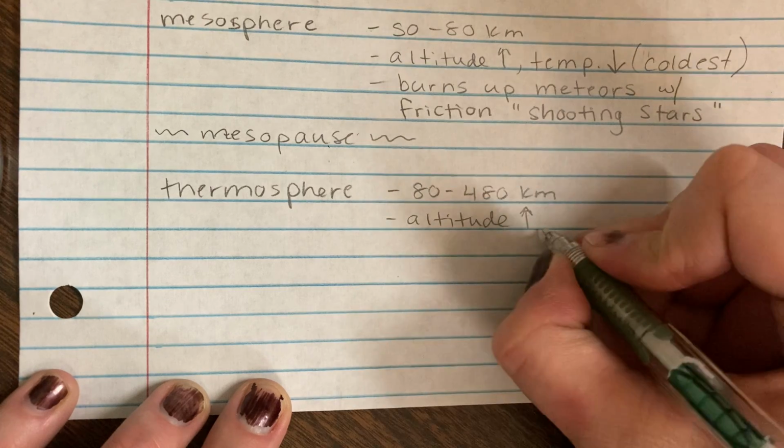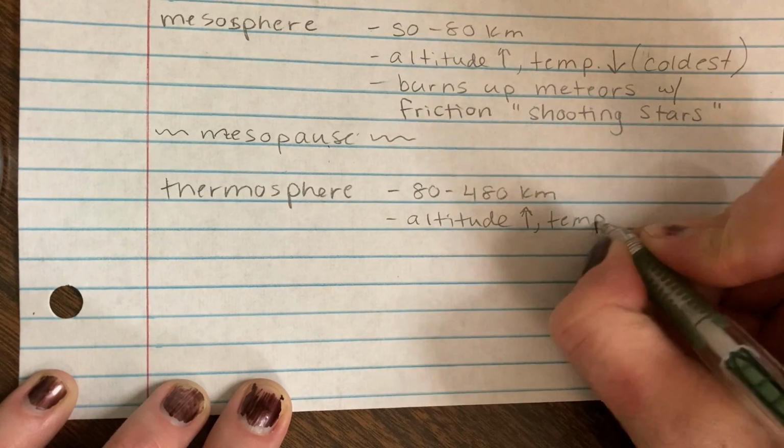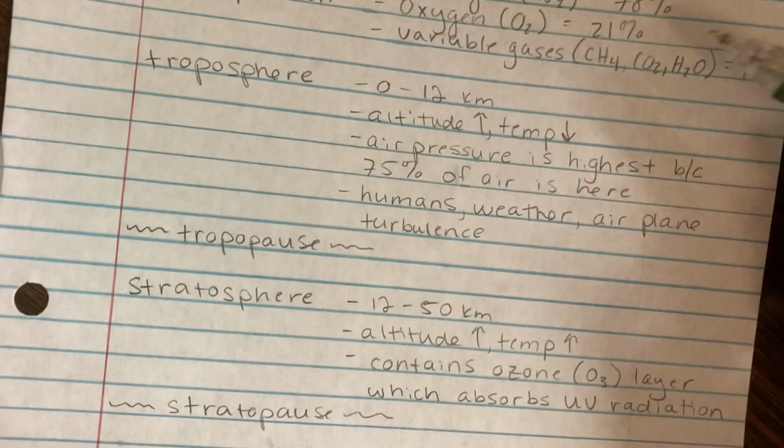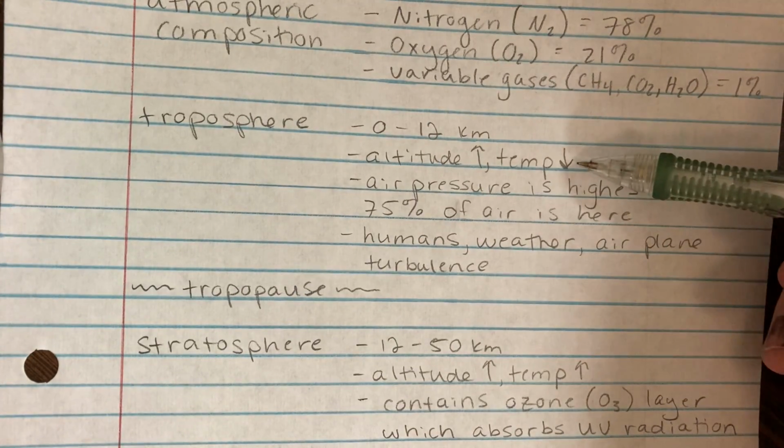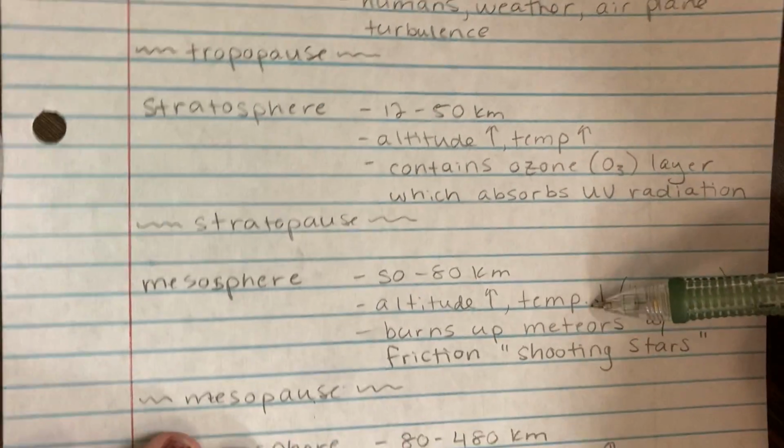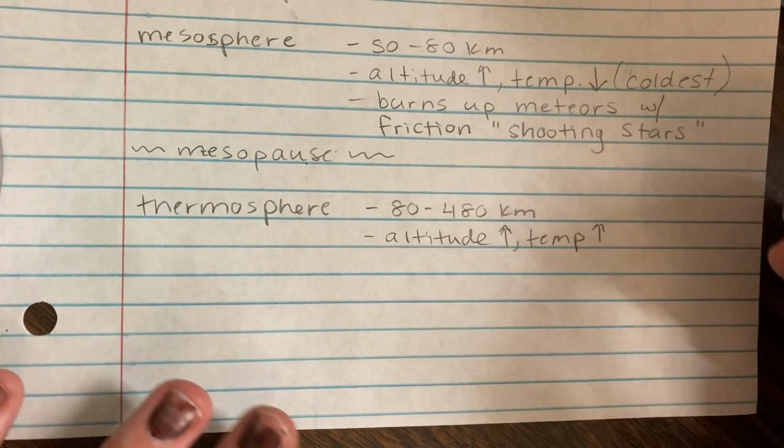As altitude increases in the thermosphere, temperature increases again. So you can see that's how they came up with these layers. It's based on what temperature is doing in each of these regions.